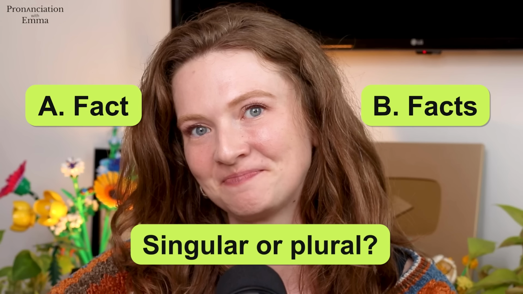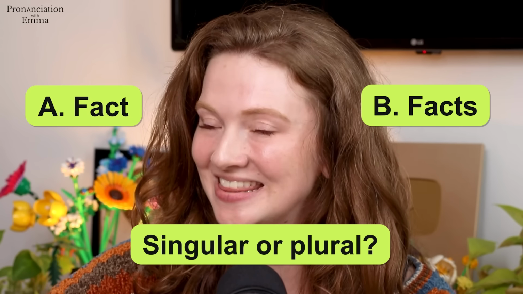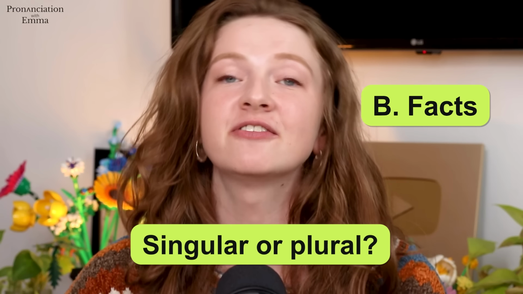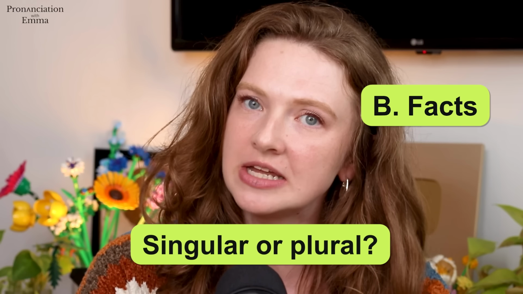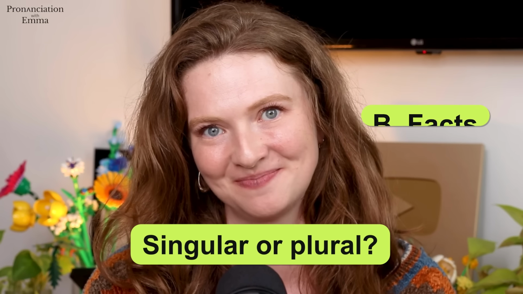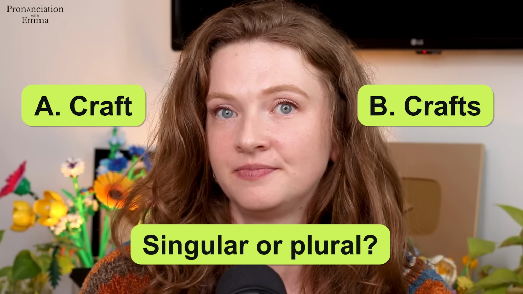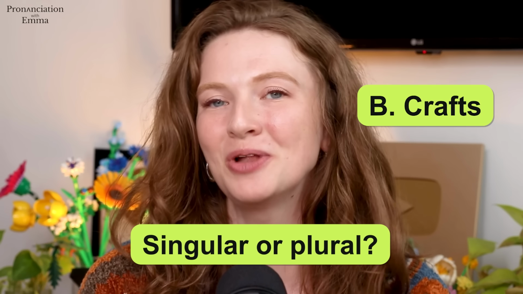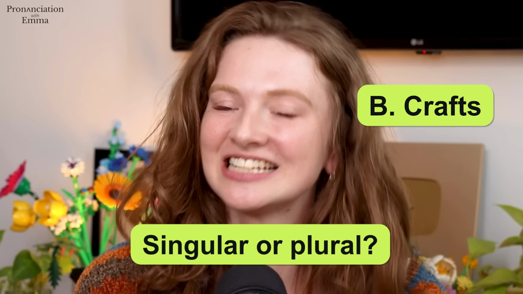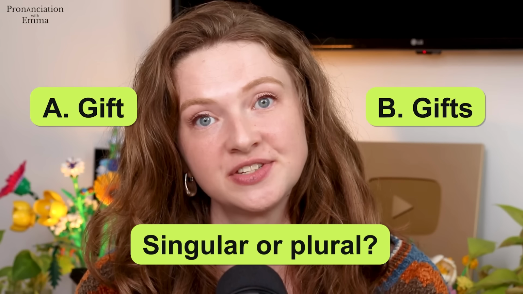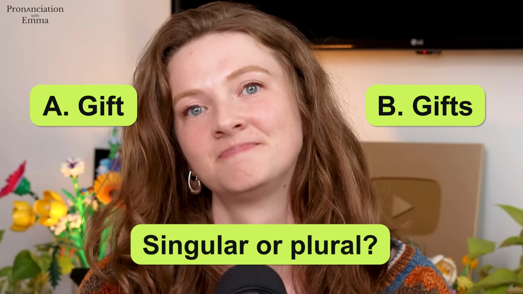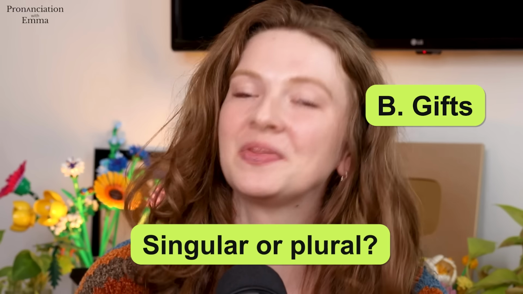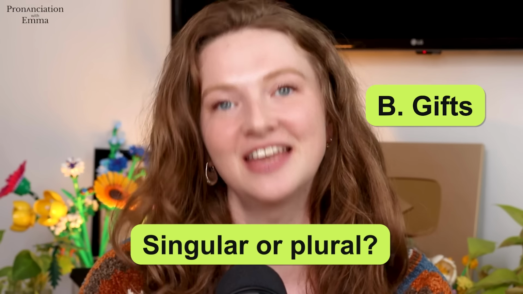Now let's take it up a level and make it a bit more difficult for you. Now let's look at the consonant clusters. Facts. That's the plural. So instead of saying facts, again, you can cut that T and just say facts. Crafts. It's the plural. Crafts. Gifts. It's the plural. Gifts.